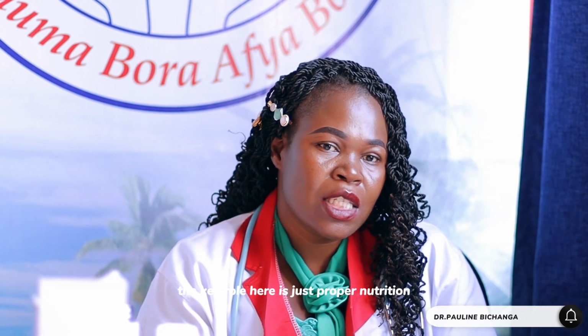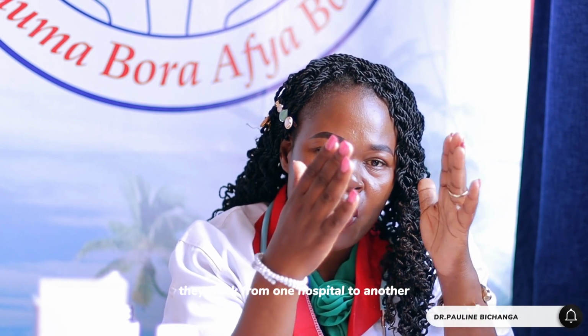The key role here is just proper nutrition. Let it be at the center of our mind so that we are able to control other issues like that. Also, some children get wounds. Each and every time they are brought to the hospital to be nursed of the wounds. It's really unfortunate. They walk from one hospital to another, one clinic to another, one doctor to another. At the end of the day, they don't achieve anything. Some of them end up losing their children. Reason being, that child was never screened for what? For TB.